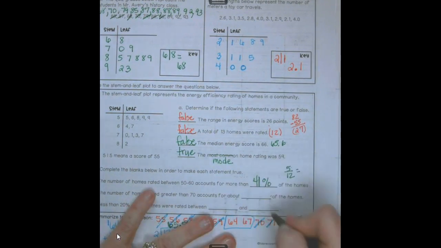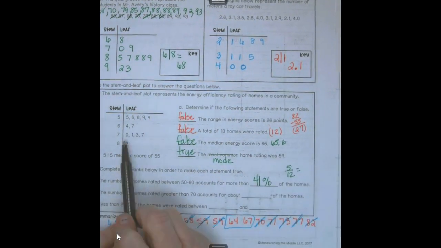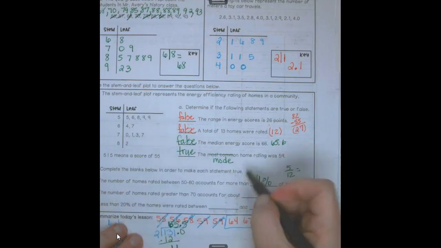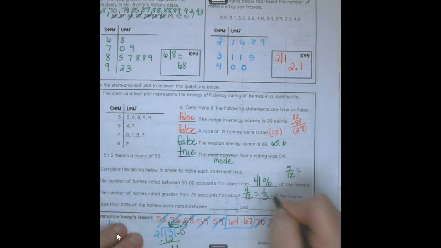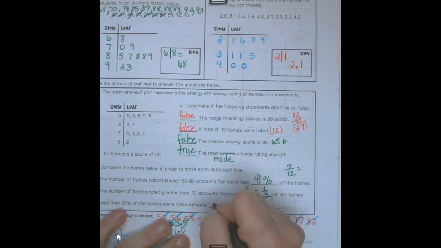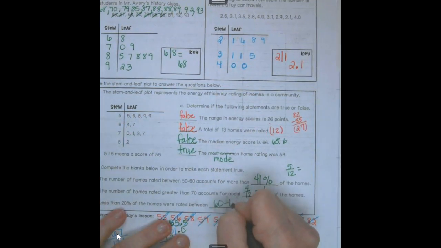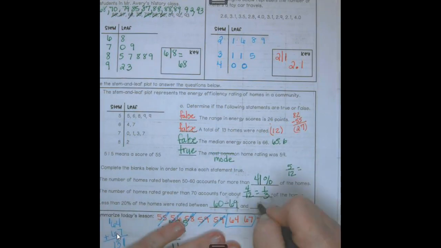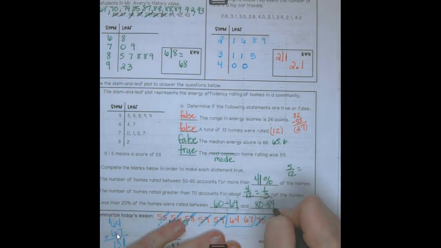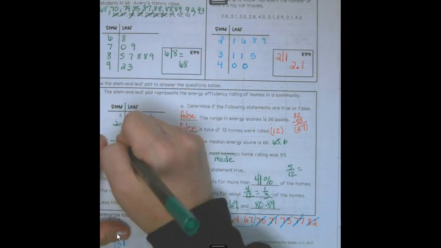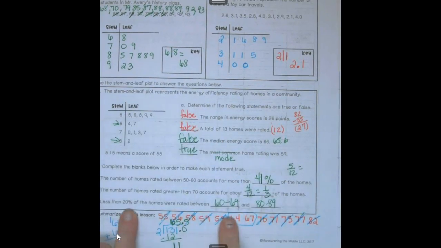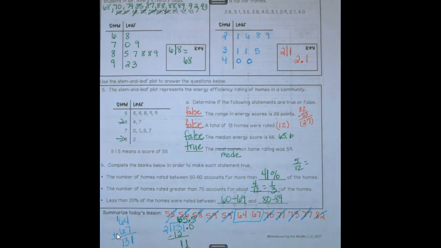This one is going to be greater than 70: 1, 2, 3, 4. 4 out of 12, which is 1/3. This is going to be between 60 and 69, and 80 and 89, because those are the least amount. Those are less than 20%. I know I went really fast at the end. We are running out of class time.